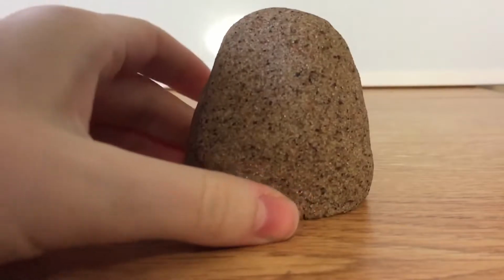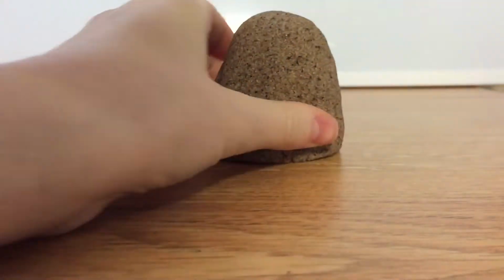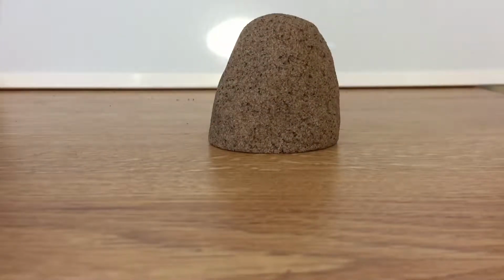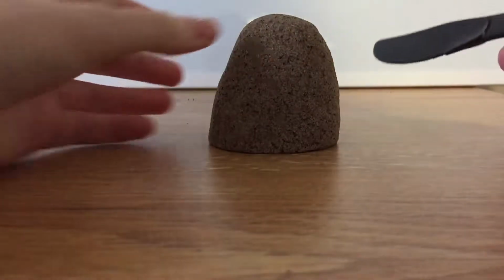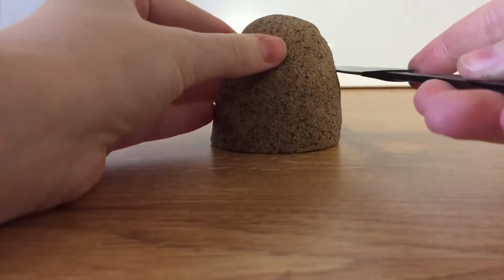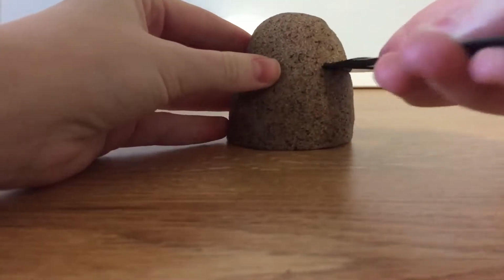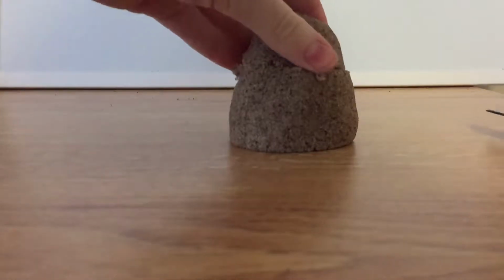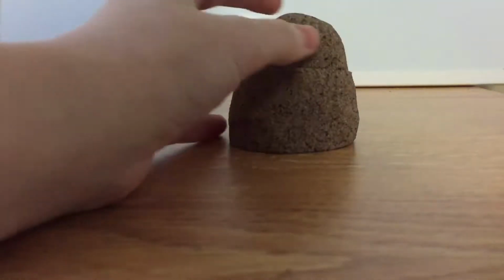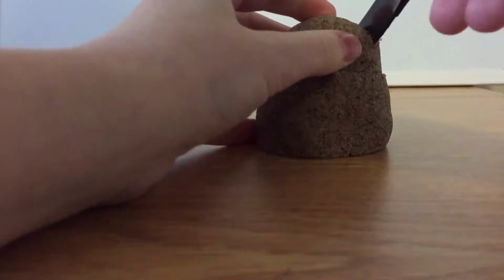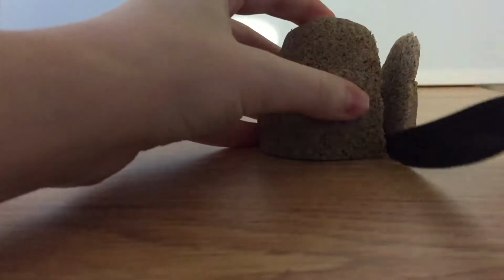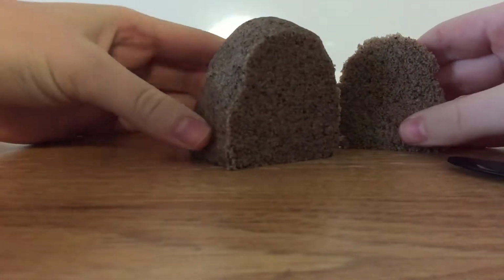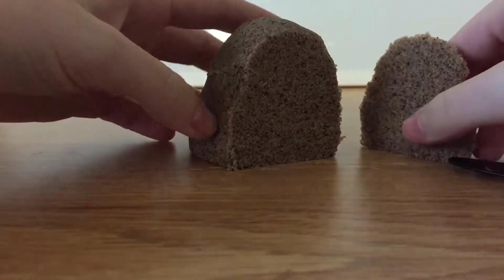This is an elliptic paraboloid. If we cut it in the xy plane, we get an ellipse, or in this case, more like a circle. If we cut it in the xz plane, we get a parabola.